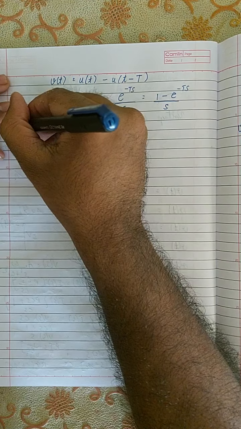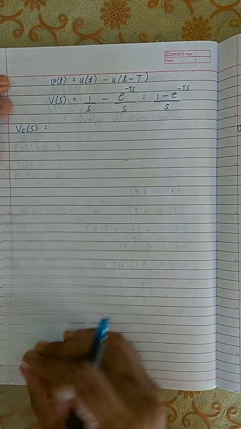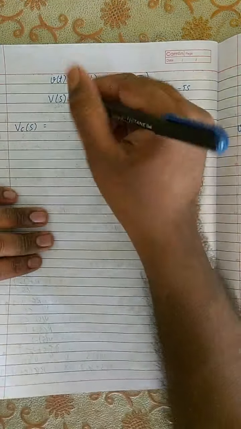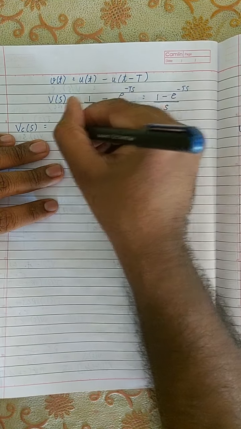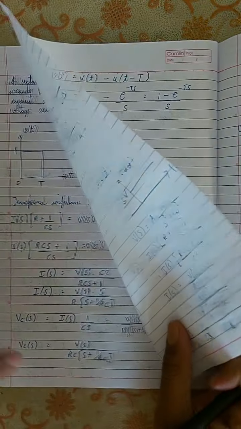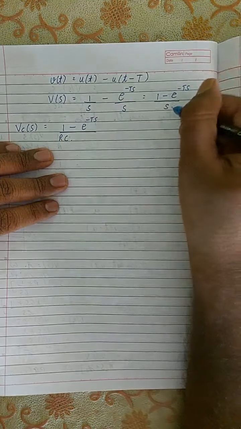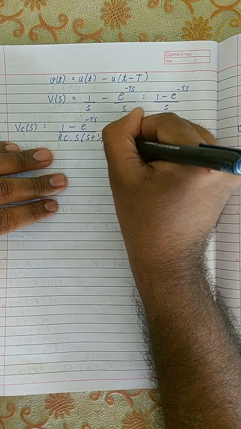So therefore I can now say that Vc of S is equal to, I can substitute the value of V of S. This is the V of S, that is 1 minus e raised to minus Ts by S, into 1 by RC, divided by S plus 1 by RC.